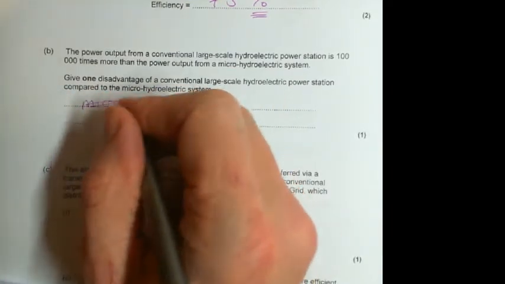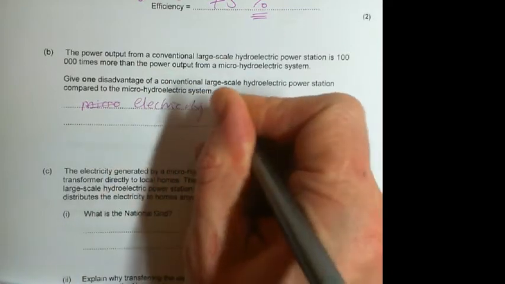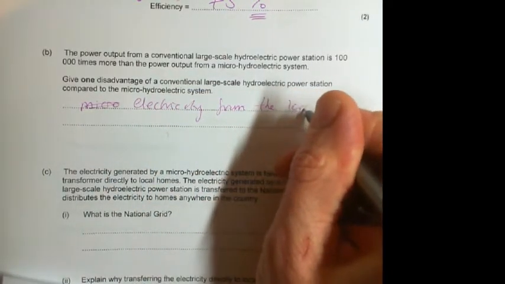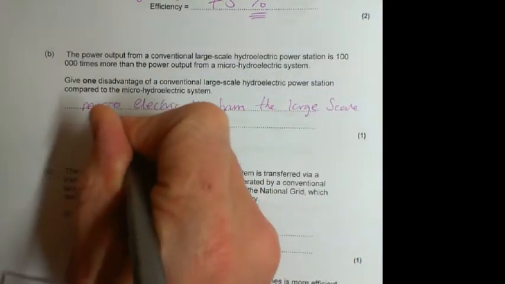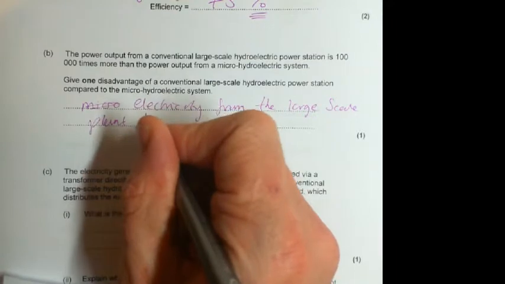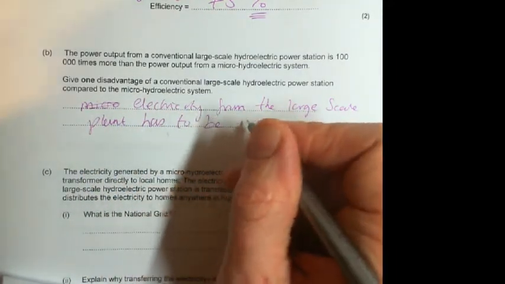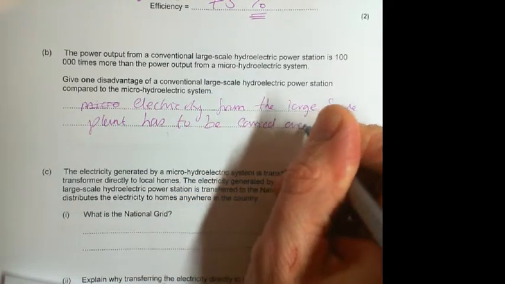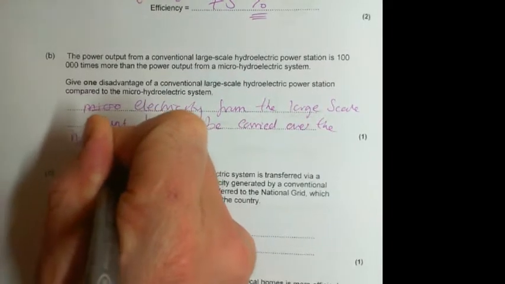The electricity from the large scale plant has to be transported, carried over the national grid.